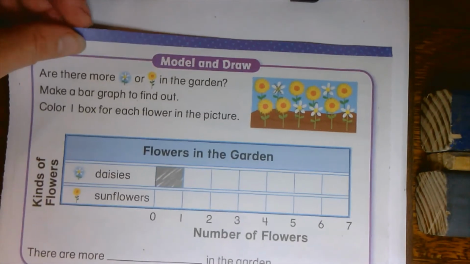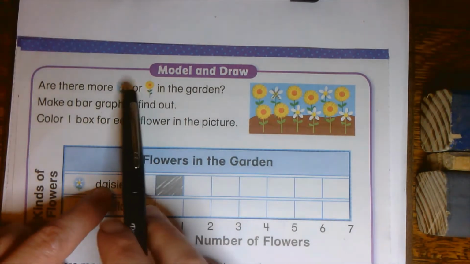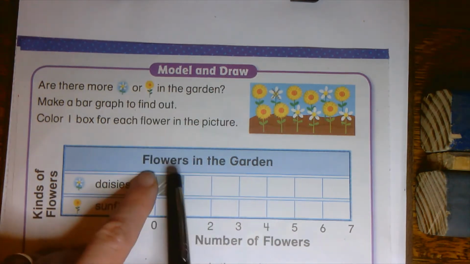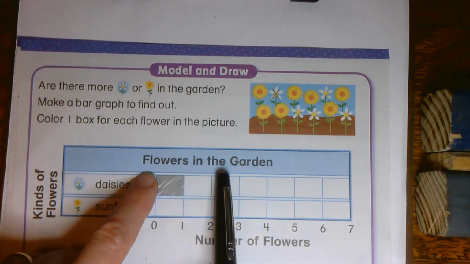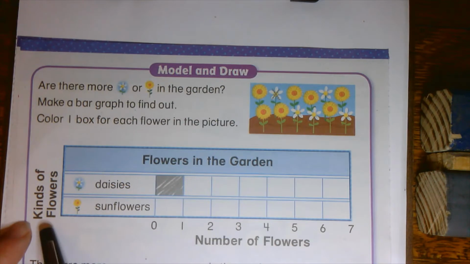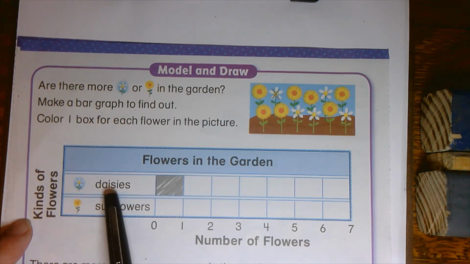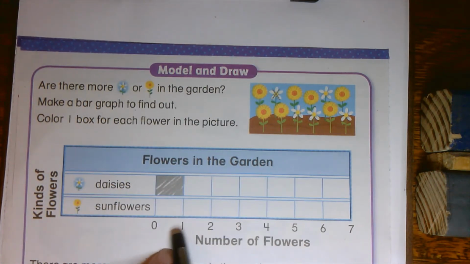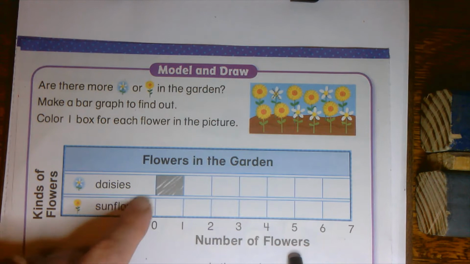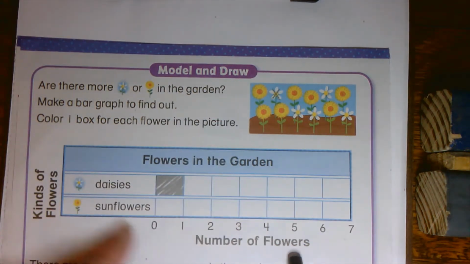All right, next page. Flowers in the garden. Are there more daisies or sunflowers in the garden? Do you see how they titled the graph flowers in the garden? And over here on the side, it tells you kinds of flowers, daisies and sunflowers. And down here tells you that what you're looking at on the graph is the number of flowers. So we're going to count these now and color in the boxes.